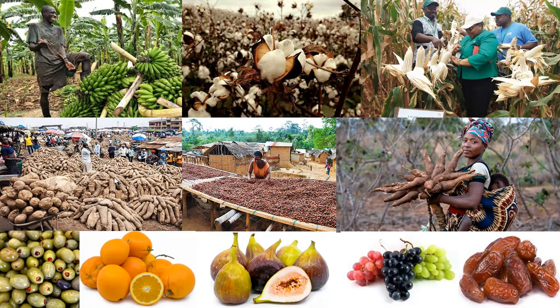Then root crops like yam. Here cocoa beans are drying. Here you will find one lady having cassava. And fruits, from left to right, the first one is olive, then orange, fig, grapes, then dates.